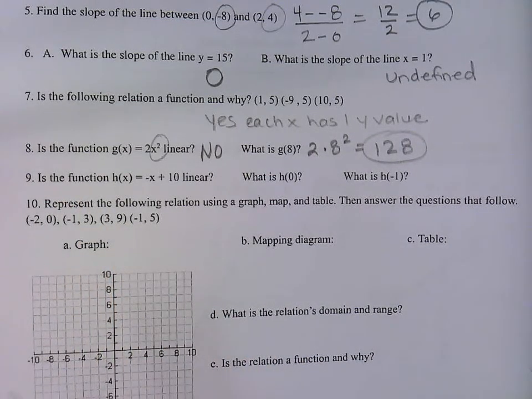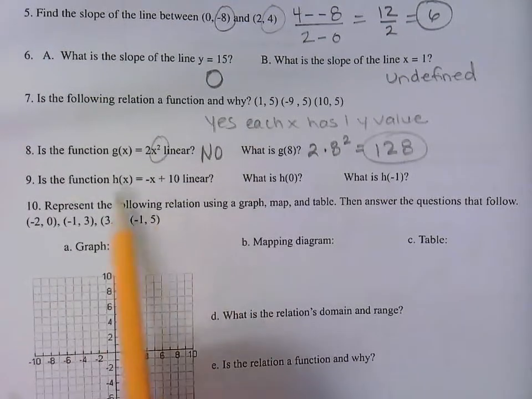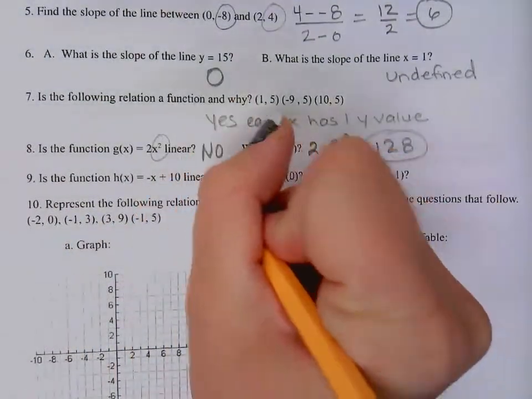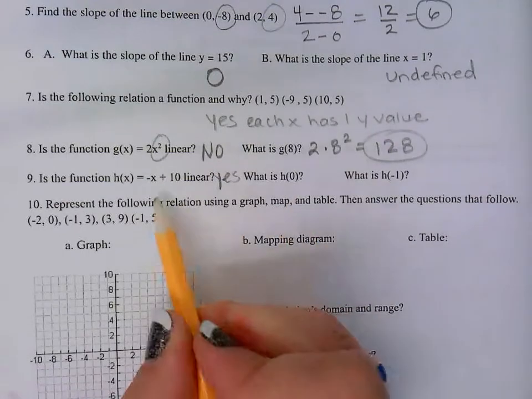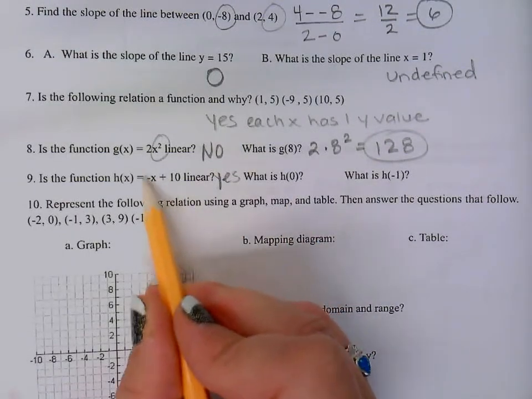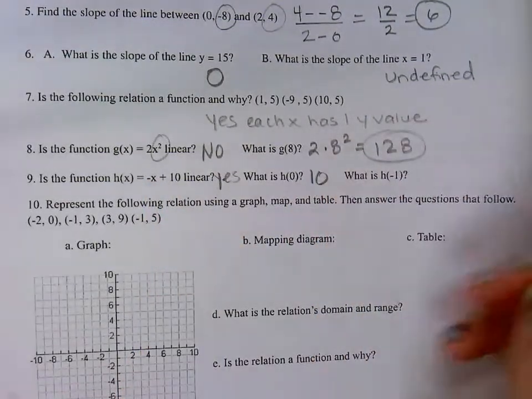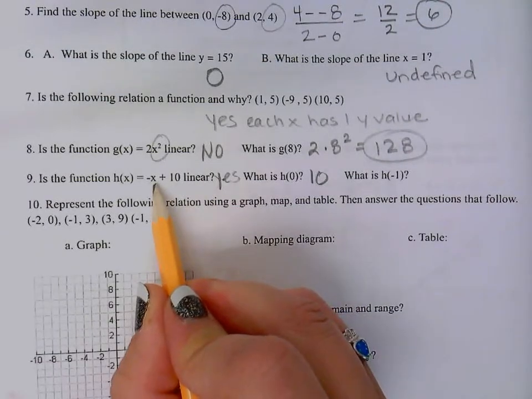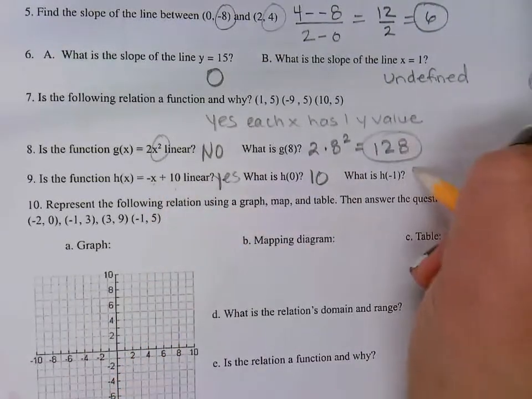Is this linear? Yes, mx plus b is linear. H of 0 would just give me 0 plus 10, which is 10. H of -1 would give me 1 plus 10, which is 11.